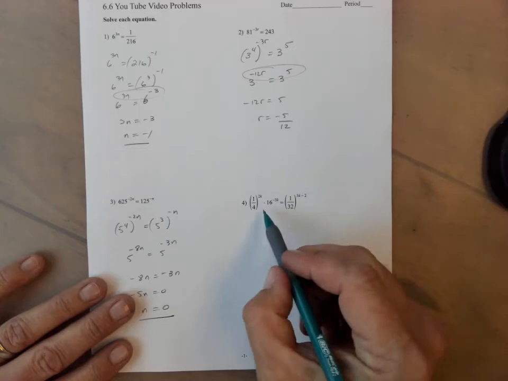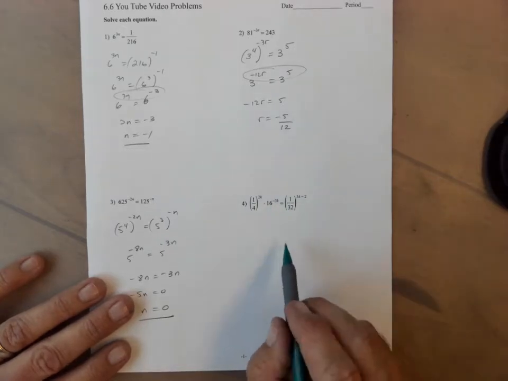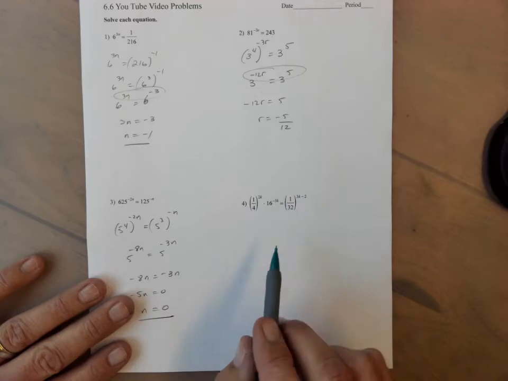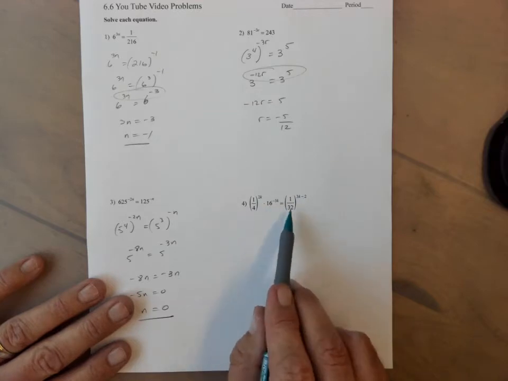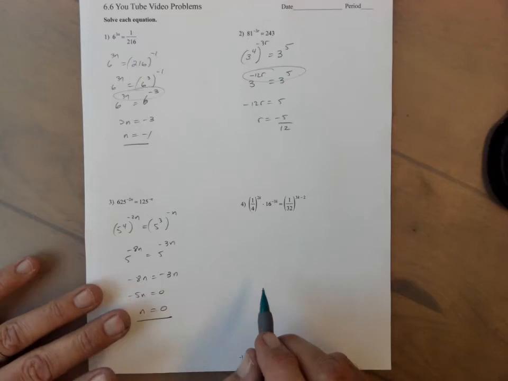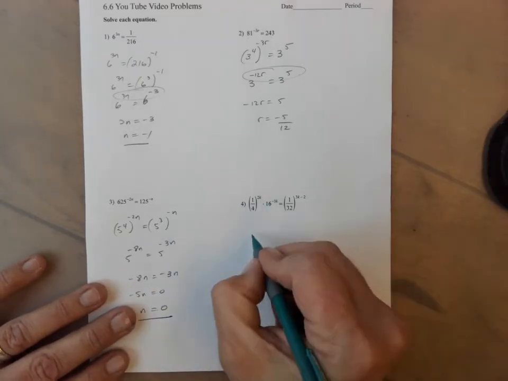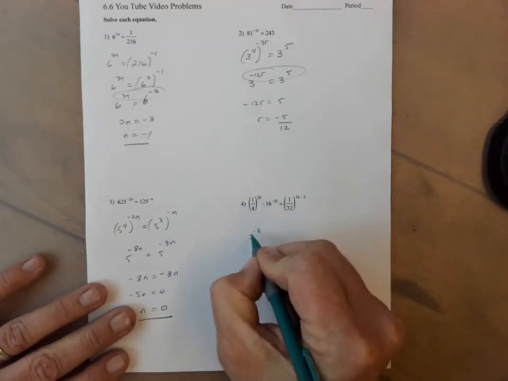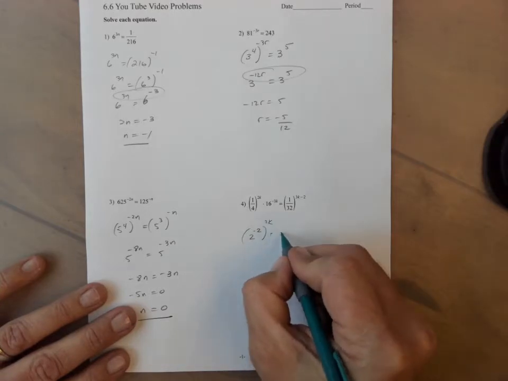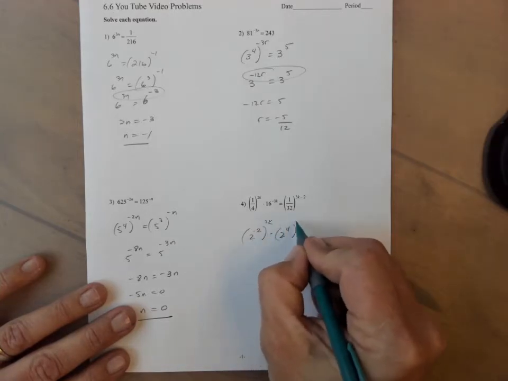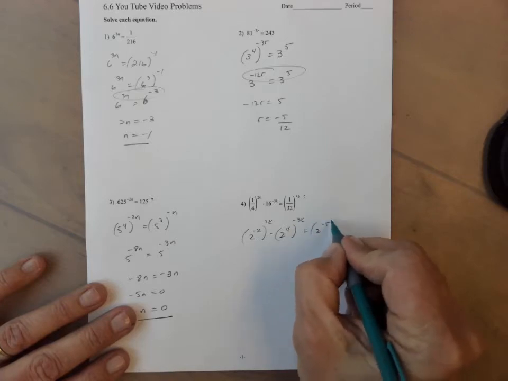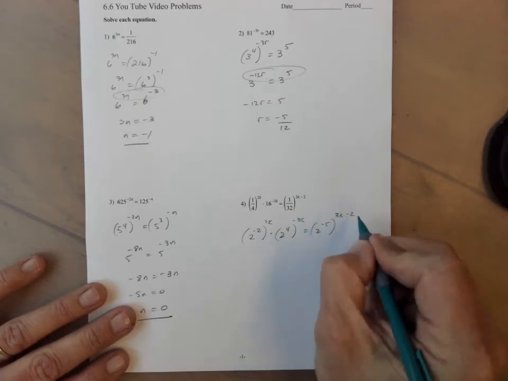Next one, I see that I've got some operations to do along with our different exponents. So I'm looking at 4, 16, and 32. And I know all of those could be written in base 2. So I'm going to first rewrite them. So 1/4 is 2 to the negative 2. 16 is 2 to the 4th. And 1 over 32 is 2 to the negative 5.